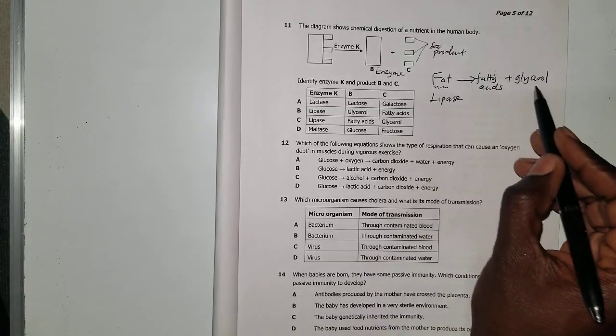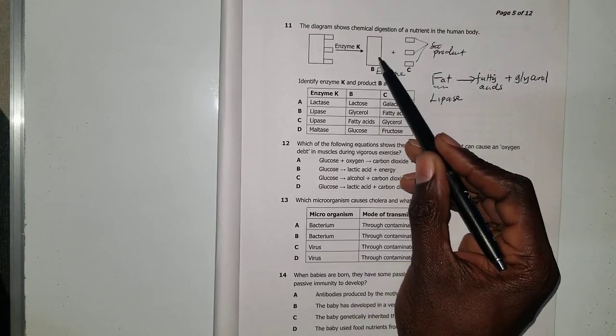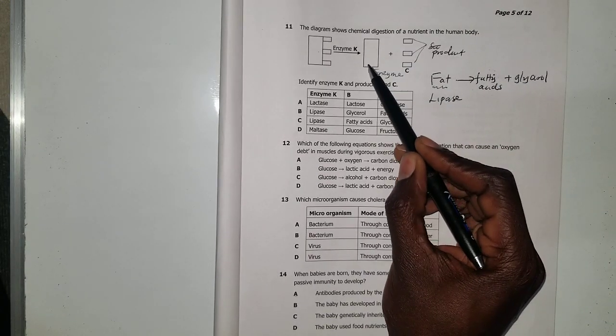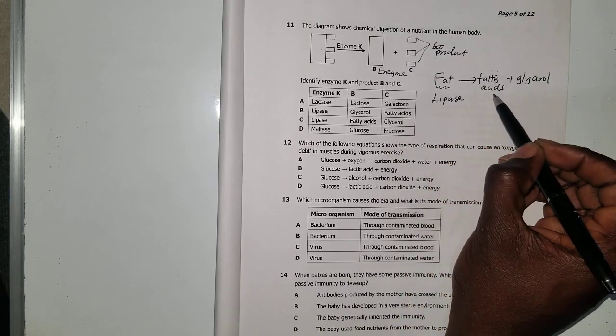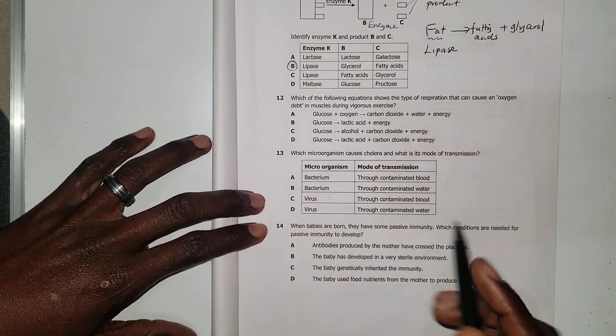Now when you talk about glycerol, B would have actually been glycerol, because it's one. Then fatty acids are many, and these are the ones. No wonder we call them fatty acids. So B would have actually been the correct option.